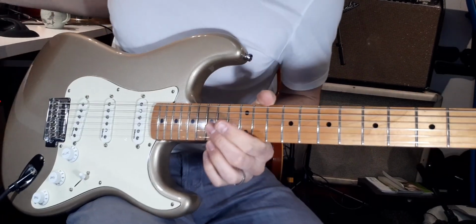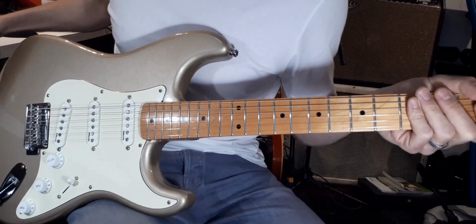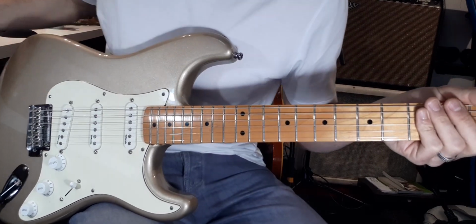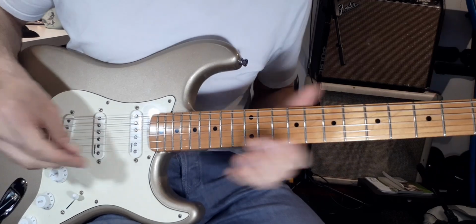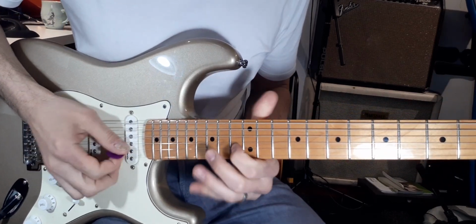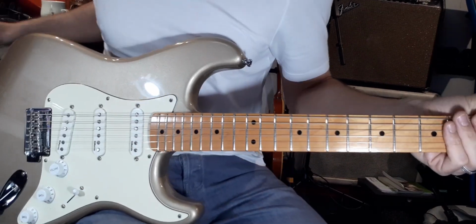Right, so I'm just going to play this really well put together backing track, and I'm going to play just using the minor pentatonic without those 2 extra notes in. Okay.